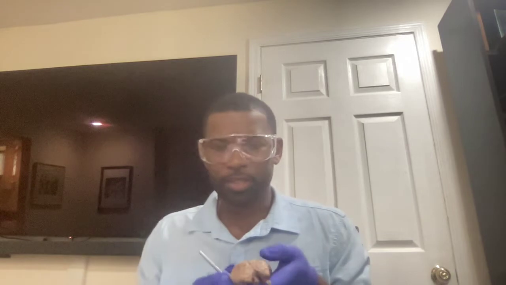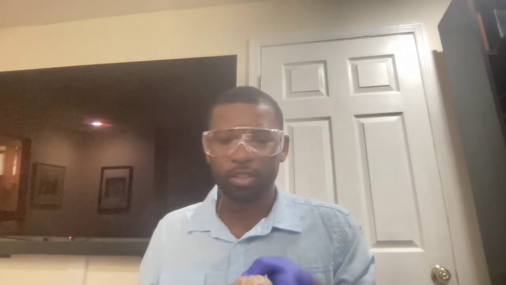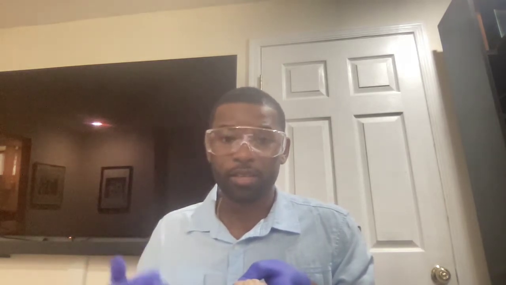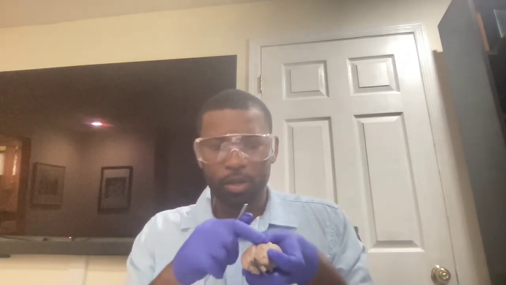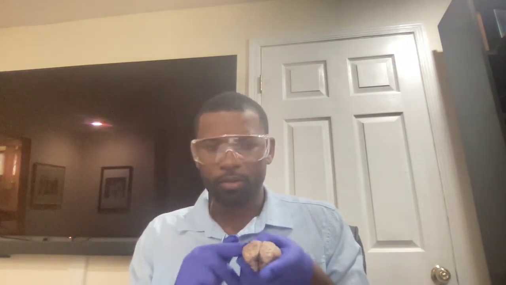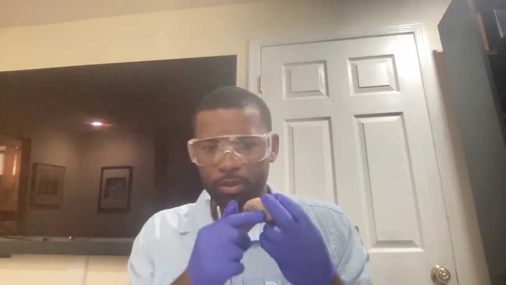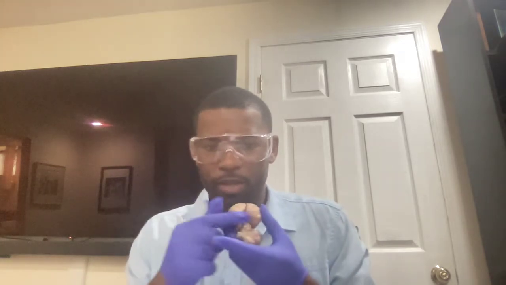The next thing I'm going to go over is the different lobes of the brain. Right here, as you can see, we have the frontal lobes. The frontal lobes are important for executive functioning, such as thinking, problem solving, creativity. Then posterior to that, we have the parietal lobes right here. Then right here we have the temporal lobes, which is important for our auditory functions. Then we have the occipital lobe, which is important for our vision.